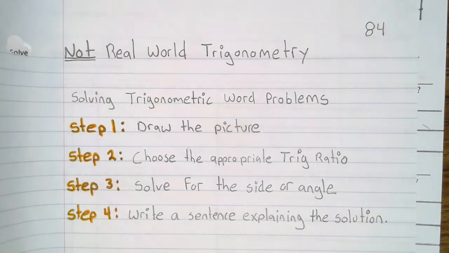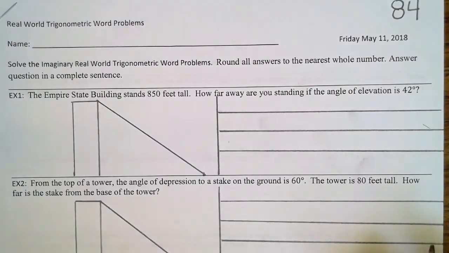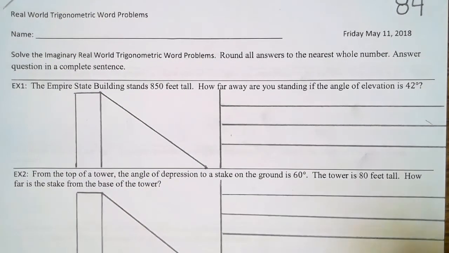Okay, so if you would update your notes. All right, now your notes are updated. Let's take a look at the examples. All right. It says solve the imaginary real-world trigonometry word problems. Round all answers to the nearest whole number. Answer the question in complete sentences.